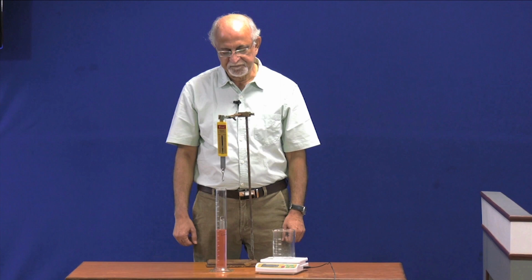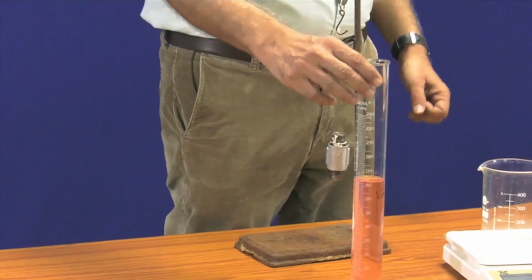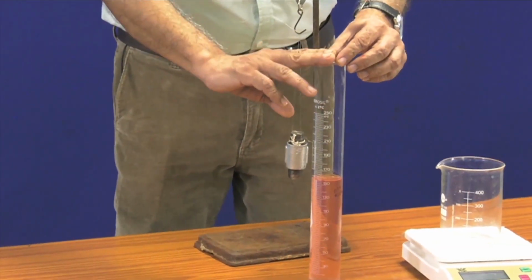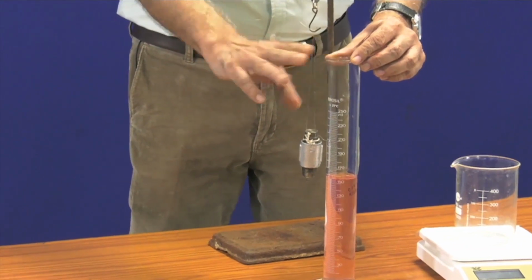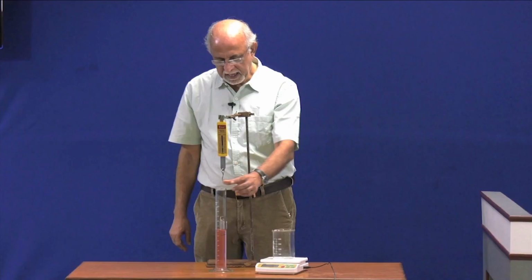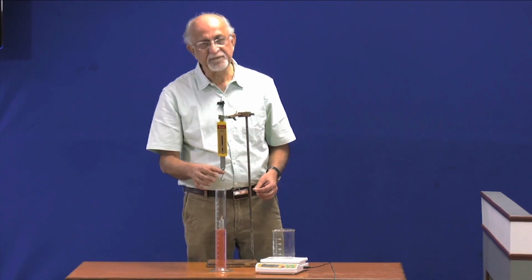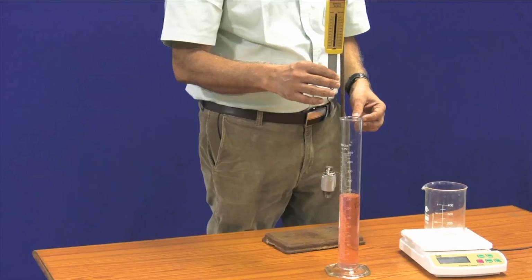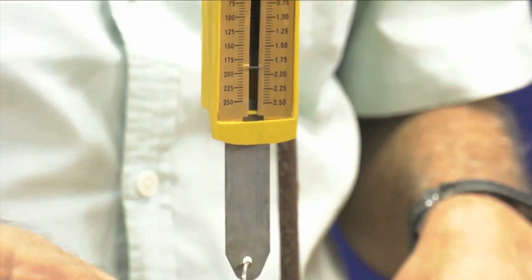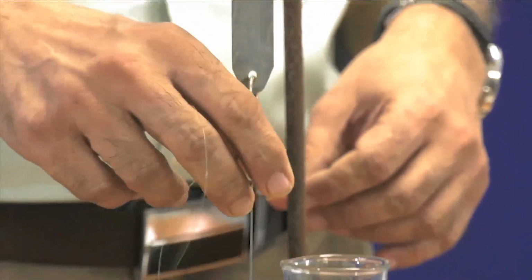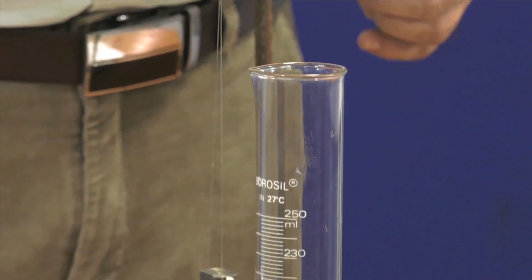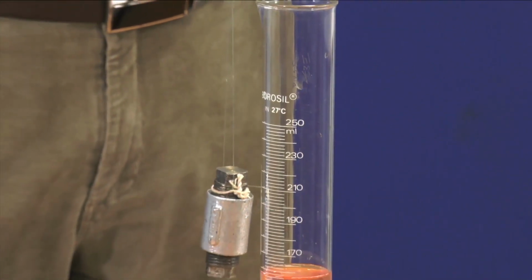Now we have taken a fluid. Here this fluid is essentially water. We have added some color for its better visibility, and this is our object. This object is being suspended from a spring balance, and you can possibly see its reading. It's 200 grams. This is the weight of the body in air.